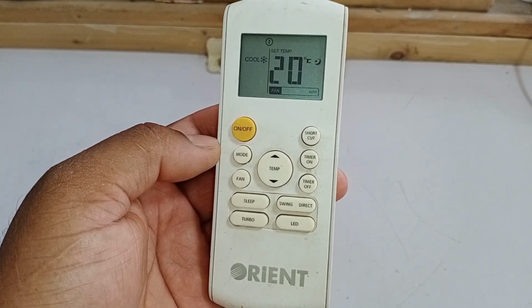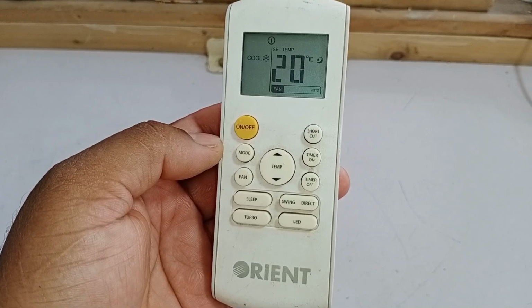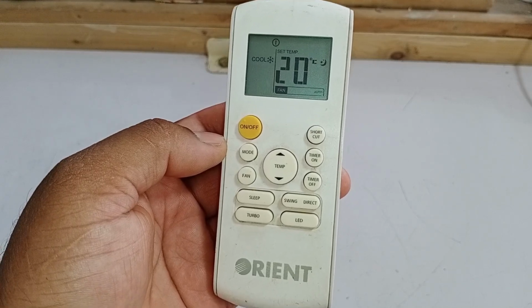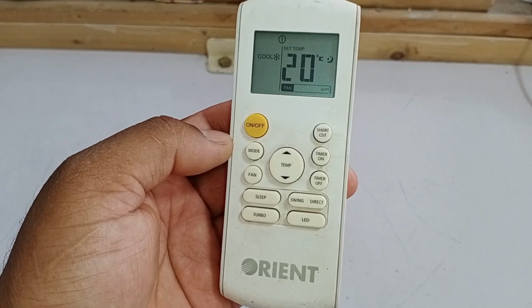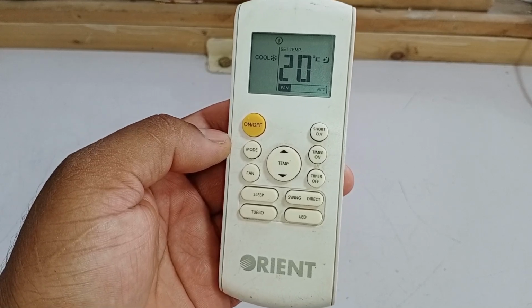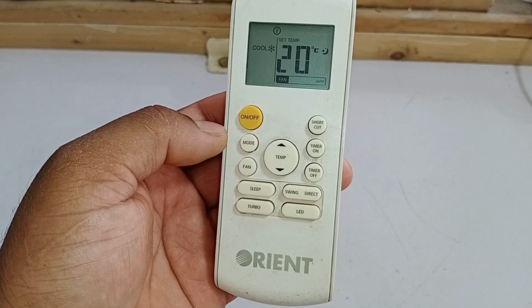This reduces fan speed to reduce noise, automatically adjusts temperature to maintain comfort, prevents sudden temperature changes that might disturb sleep. This mode is highly useful if you want a stable and comfortable room environment while sleeping.